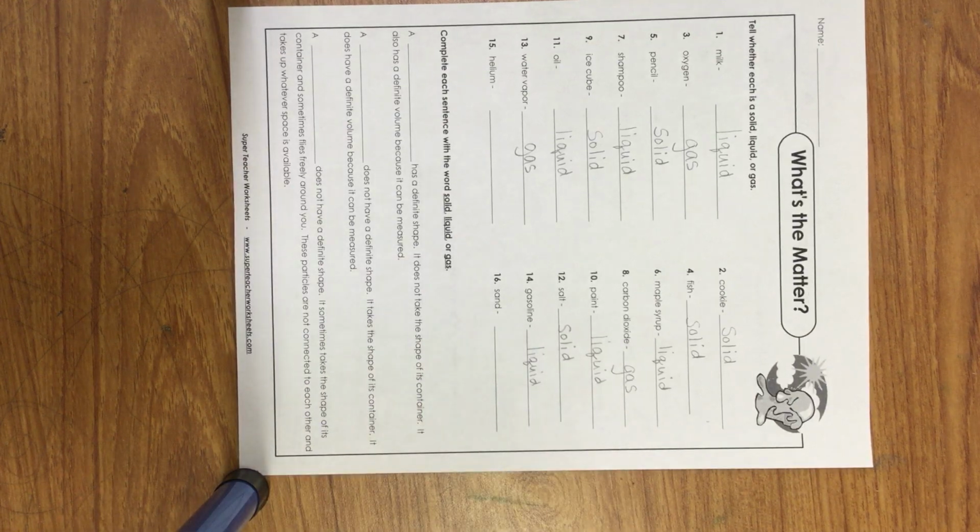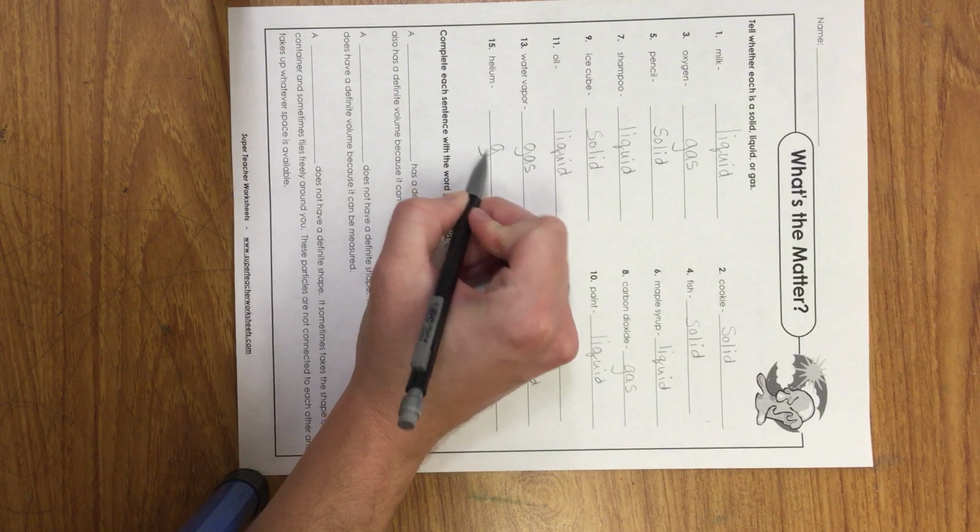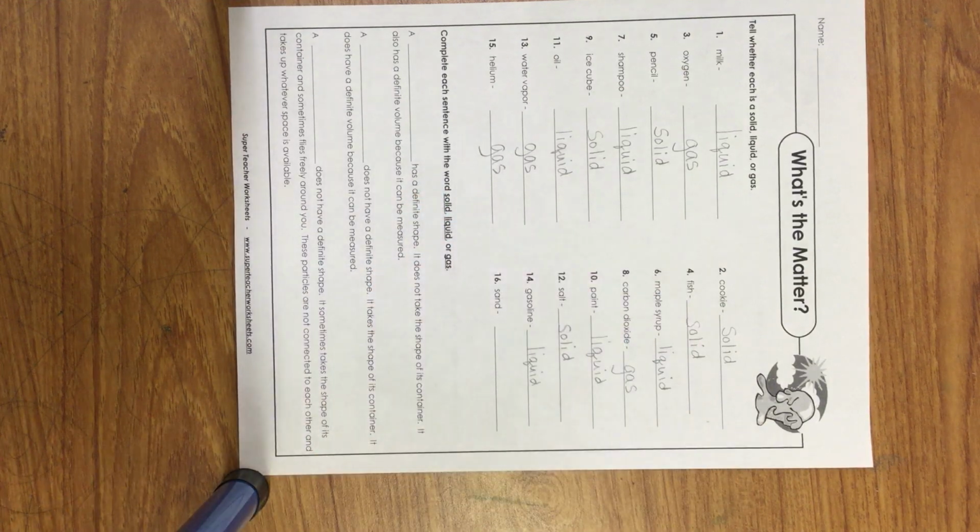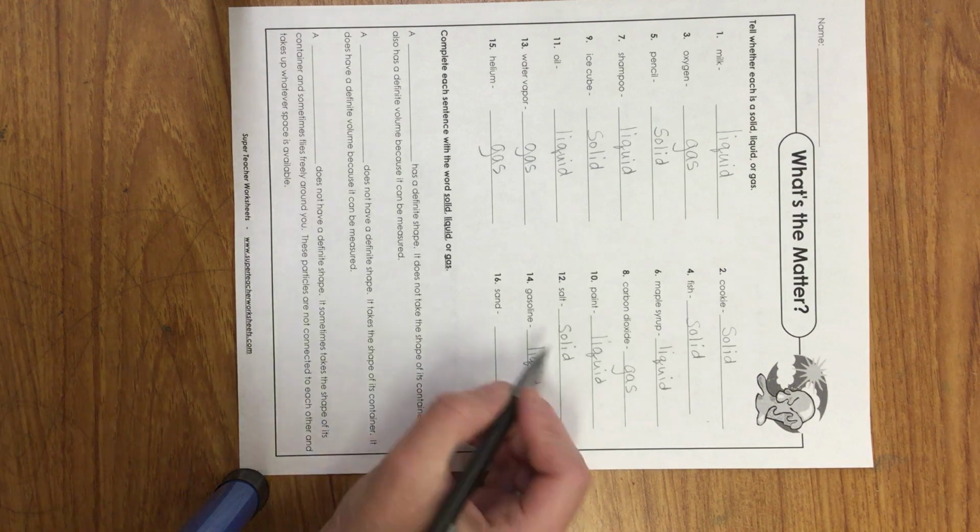All right, number 15 is helium. And helium is what we put inside of balloons to make them blow up. And since we cannot see that, we know that that is a gas. All right, and the last one for the top, number 16, is sand. So when you go to the beach or you play in a sandbox, you can feel that sand in between your toes. And we know that sand is a solid.